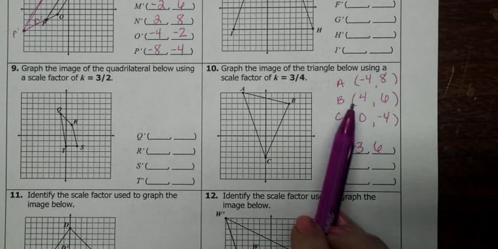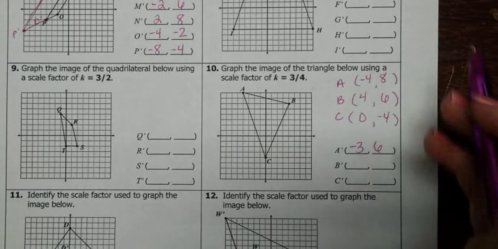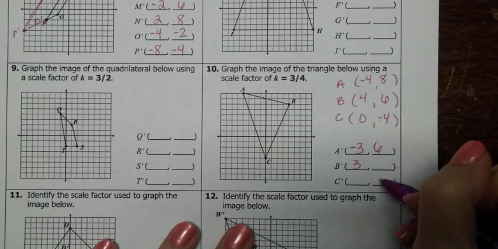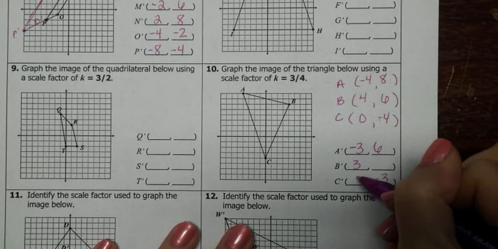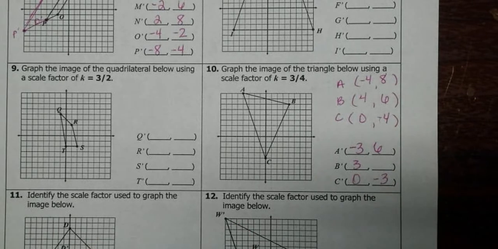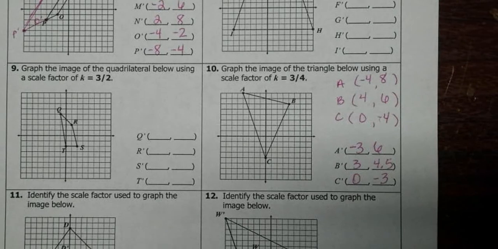Okay, I already know that this -4 turned to a -3, so this +4 will turn to a +3. Same over here, this will turn to a -3. No matter what you multiply by 0, it's going to be 0. And then this point, 6 times 3 is 18, divided by 4 is going to be 4.5. Okay, you can type those values into your calculator if you need to.